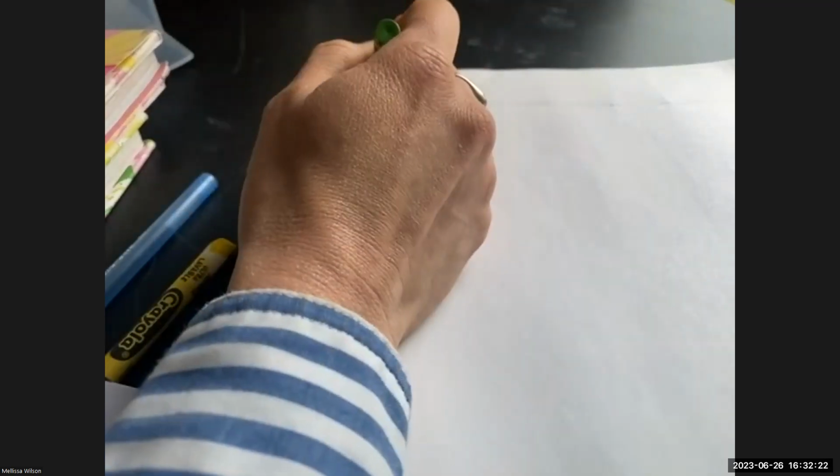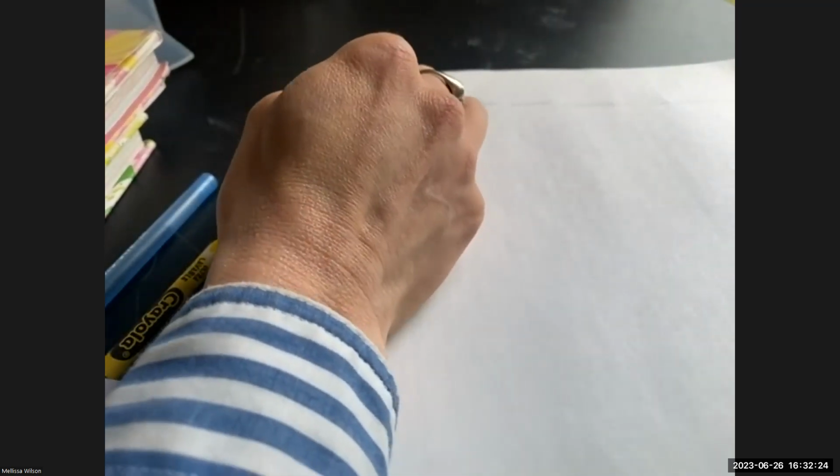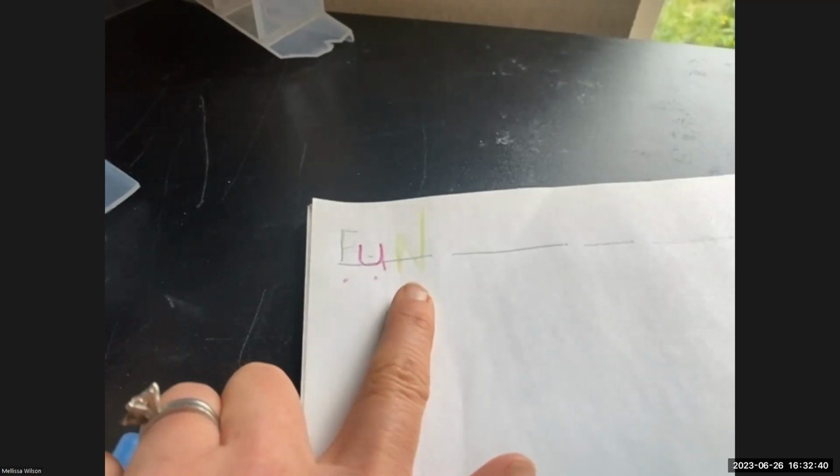N. What letter makes the N sound? Yes, Harmony, you've got it. It's the N. You come up and make the N. Yes, grab a different color. There she goes. Thank you, Harmony. So we have the first word in our title. Fun. Will you blend with me? Fun.